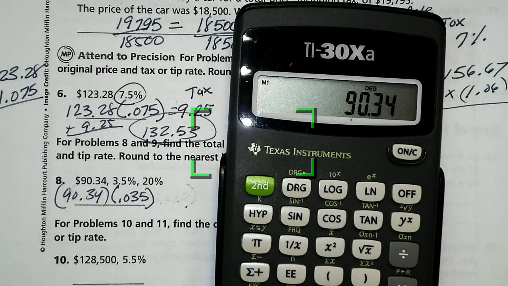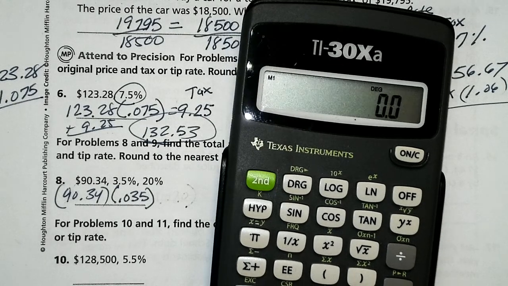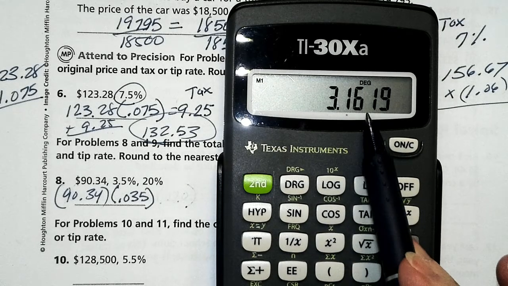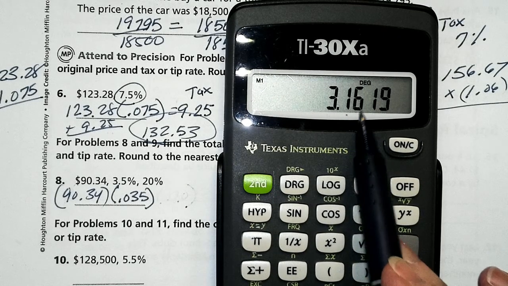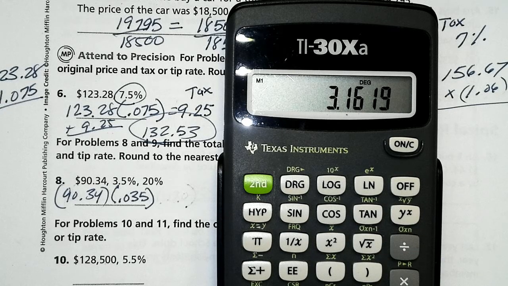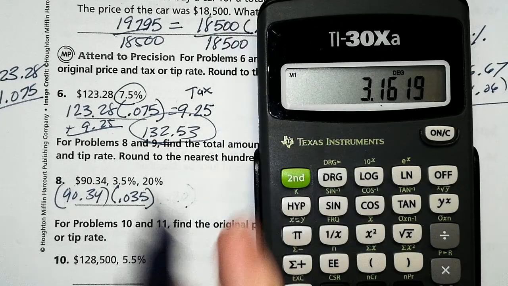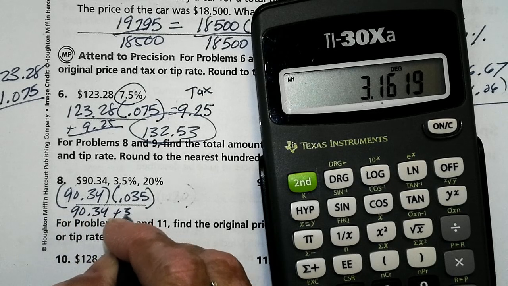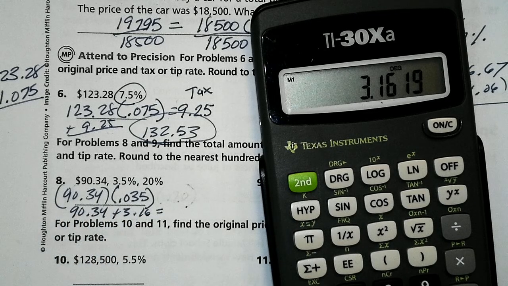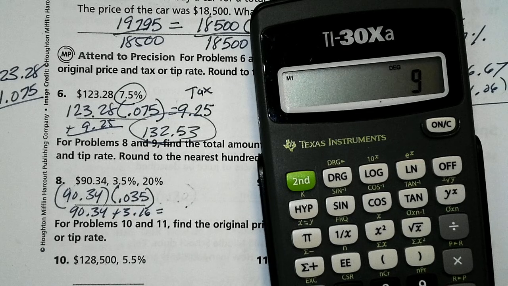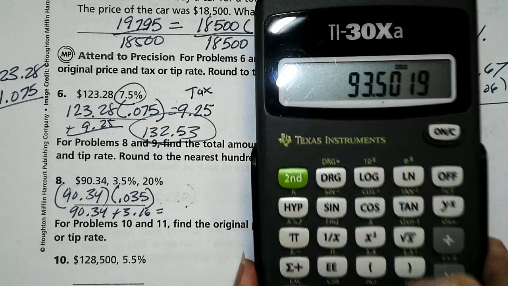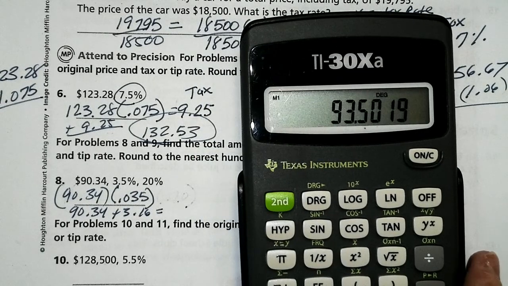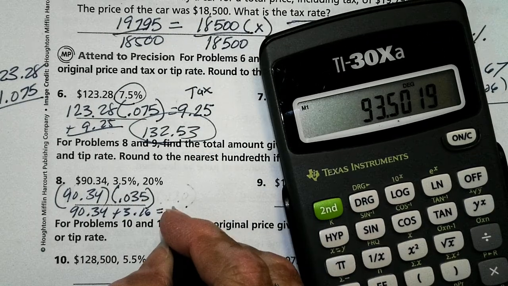I got 3.161. Okay, so we're going to round it to the nearest penny, so $3.16, right? Okay. So 90.34 plus 3.16, what do we get? $93.50. Is that what you got?